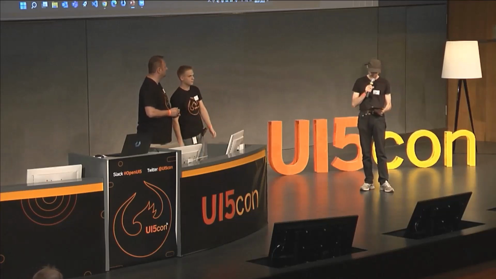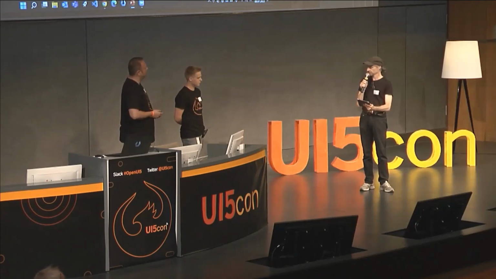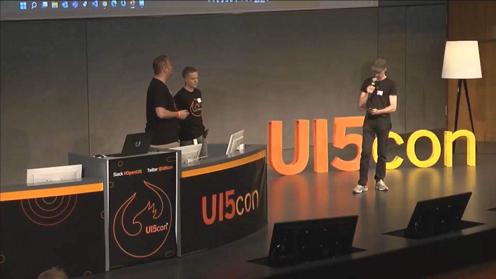Next question here. Are the macros or building blocks available in OpenUI5 as well? They are part of SAP Fiori elements, so it's my understanding they're also part of SAP UI5. And here we have another one. What's the effort to build something like this, roughly?